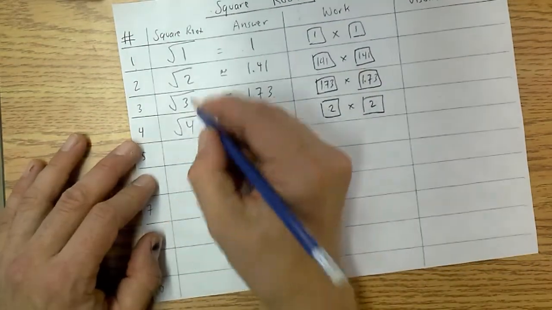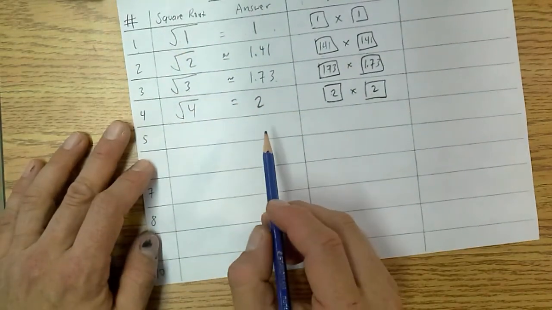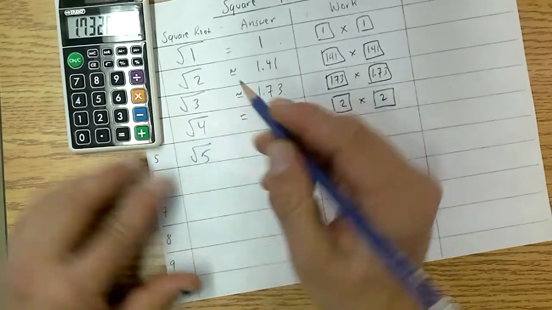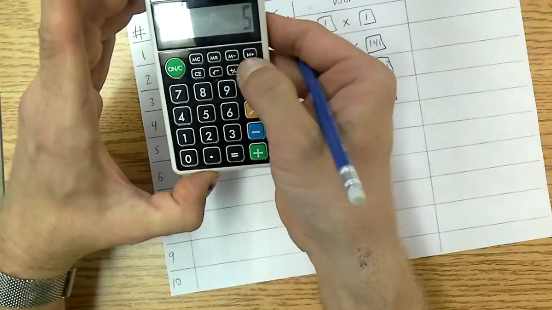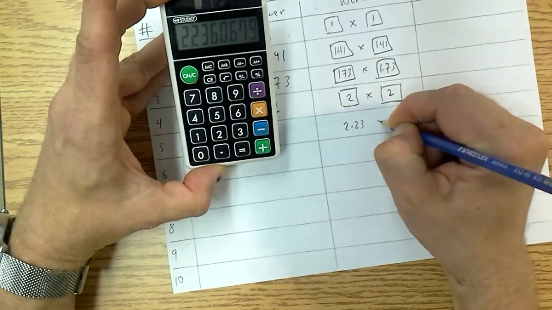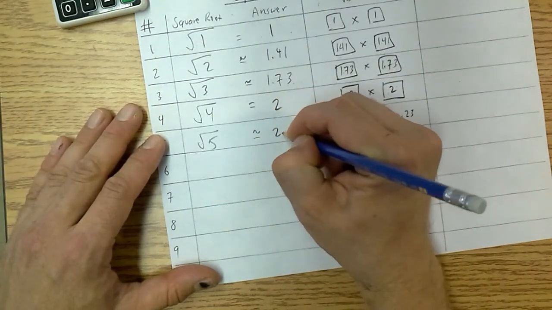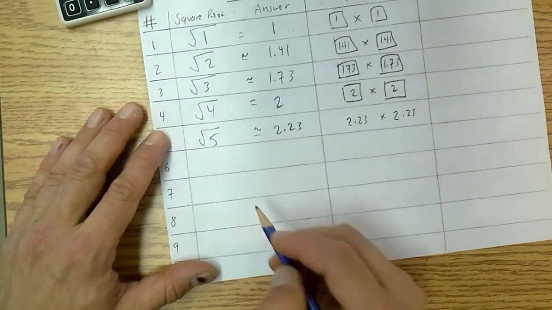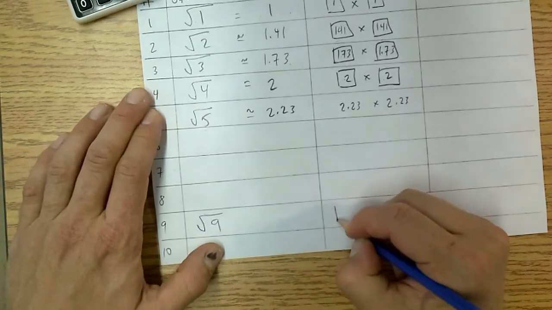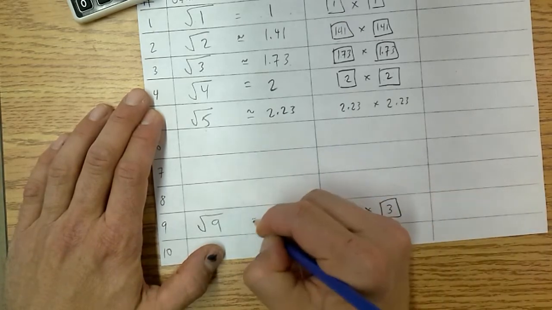So there's a whole bunch of numbers that are easy, like root 1, root 4. What's the next easy number? Well, root 5 is not going to be easy, because what number times itself will give us 5? That's not a whole number, so I'll use my calculator again. That's going to be 2.23 times 2.23. So approximately 2.23 is the root of 5. Let's skip all the way down to 9. Root 9. What number times itself will give you 9? Well, that's going to be 3 times 3, so the root of 9 is 3.